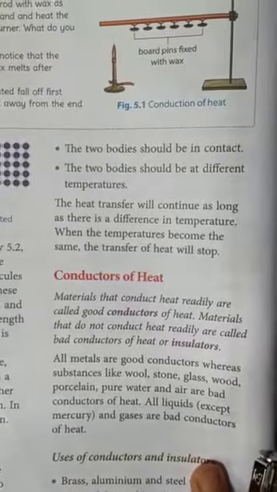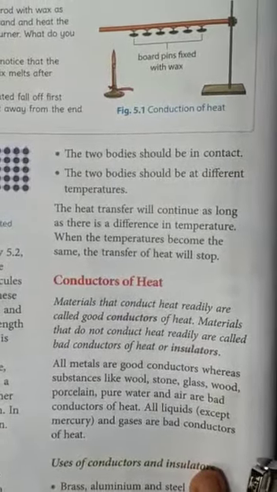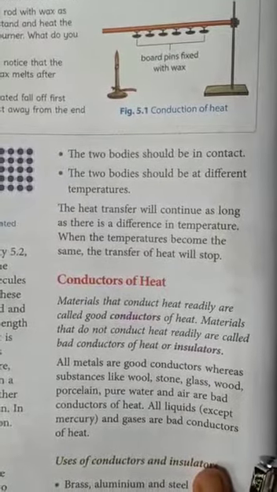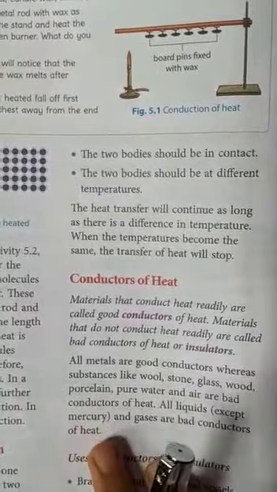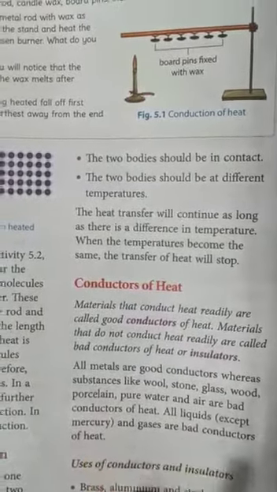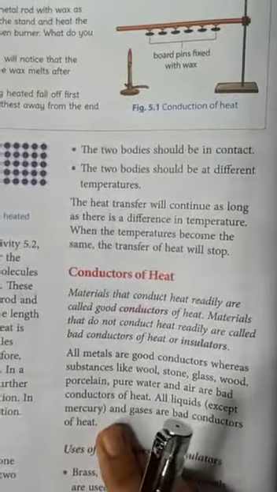Then all the liquids and gases are bad conductors. They do not allow heat to pass through them. But one liquid, mercury, is a good conductor of heat. Okay, there are some exceptions there.